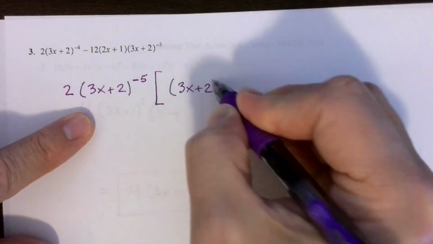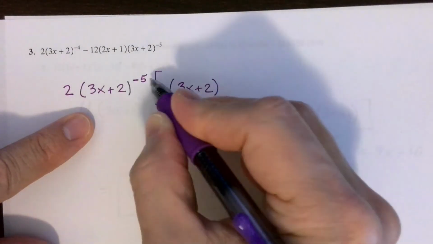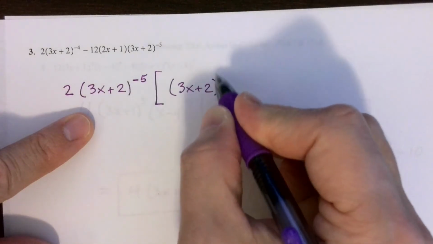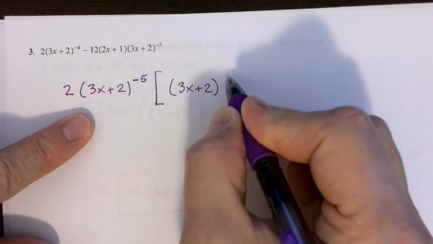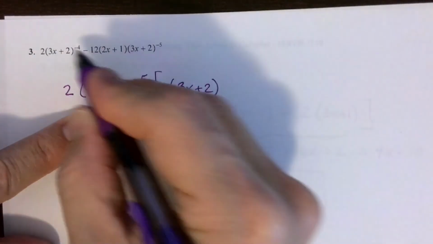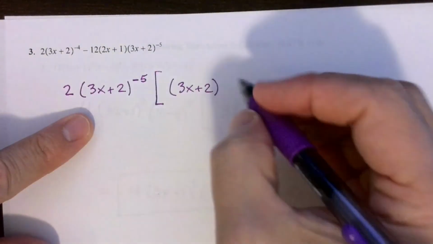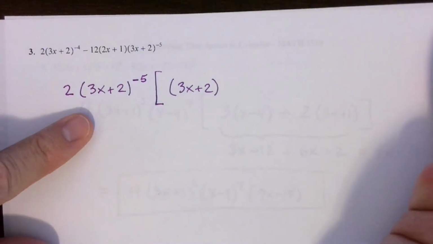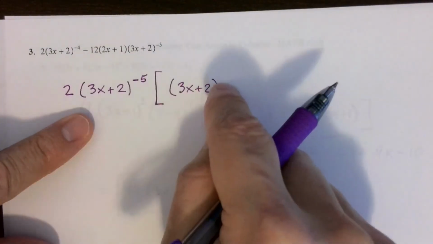Well, again, when I multiply these back through, I'm going to add their exponents. So what goes here? Negative 5 plus something is equal to negative 4. What is that thing? Again, it's 1. Negative 5 plus 1 is negative 4, so it's to the first power.